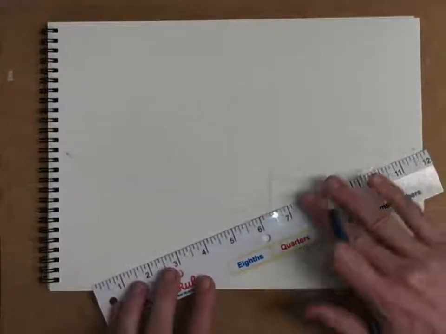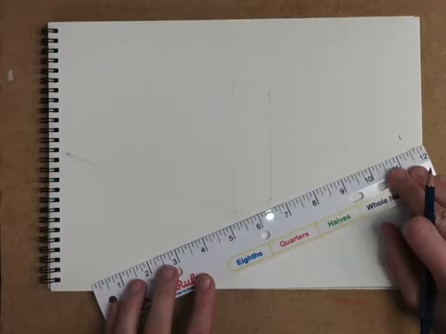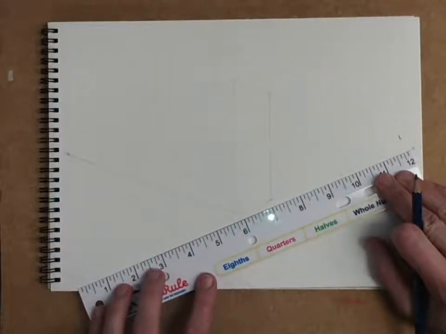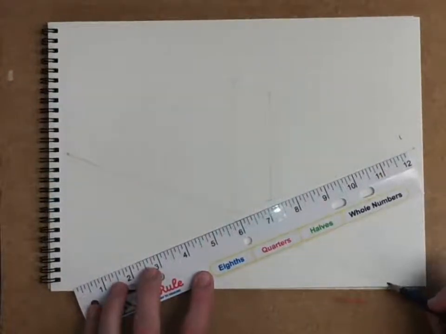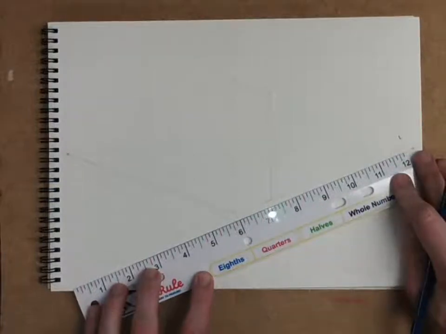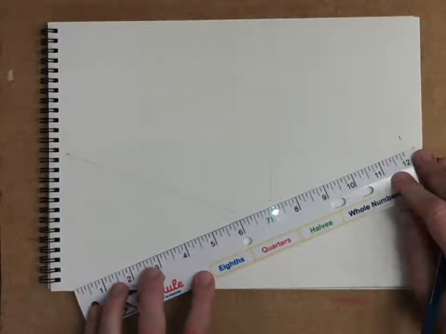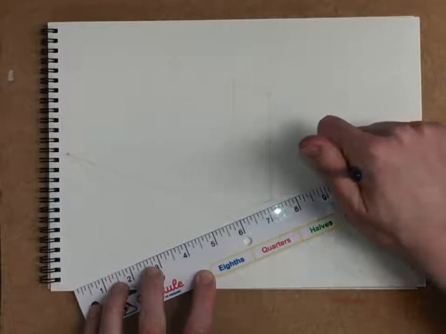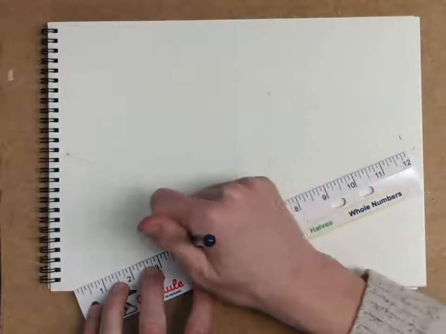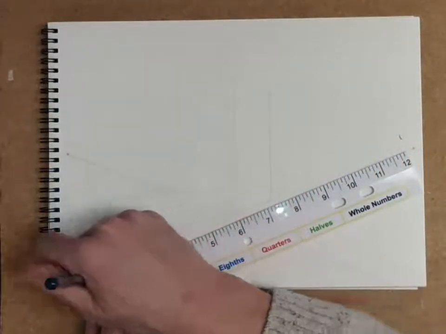Okay, then I want to try and get the same size sidewalk on this side. Okay.